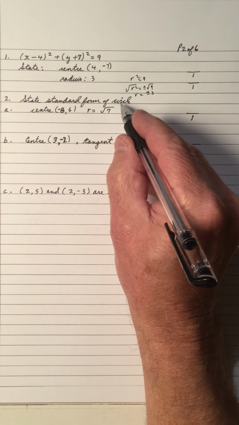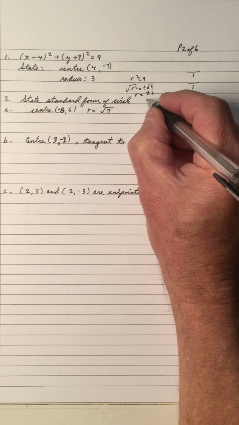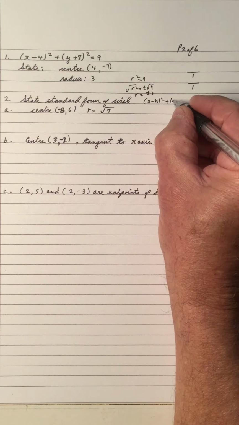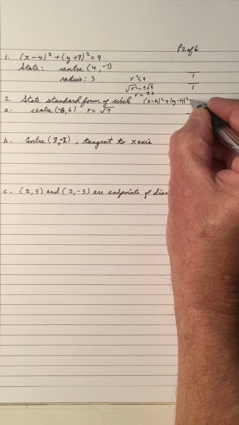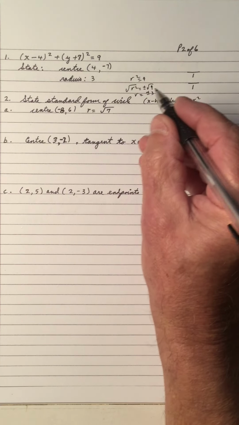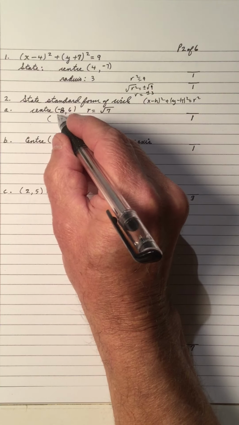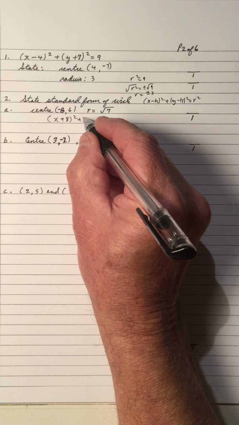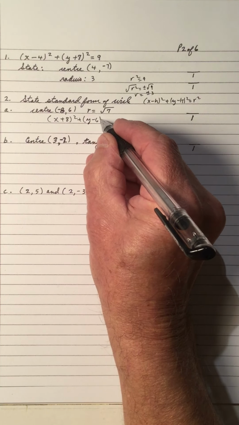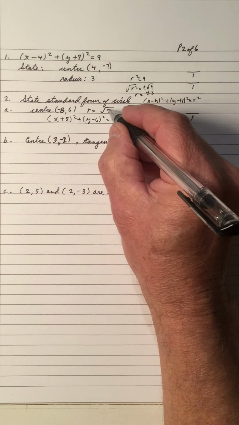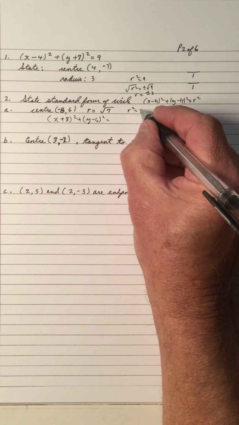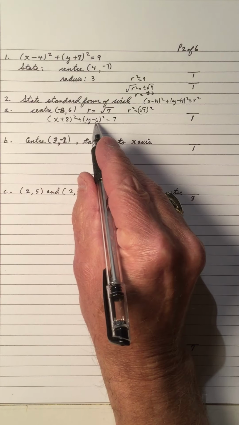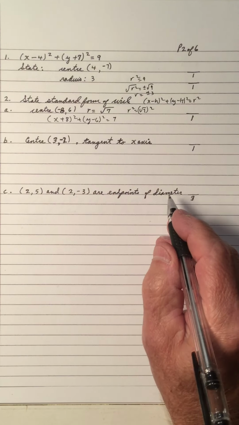State the standard form of a circle. And the standard form of a circle is (x - h) all squared plus (y - k) all squared equals r squared. So we have a -8, so we have a plus 8 squared. We have a +6, so we have a minus 6 squared. And the radius is root 7, so r squared is root 7 squared, which is 7. So if you have that answer, give yourself a mark.